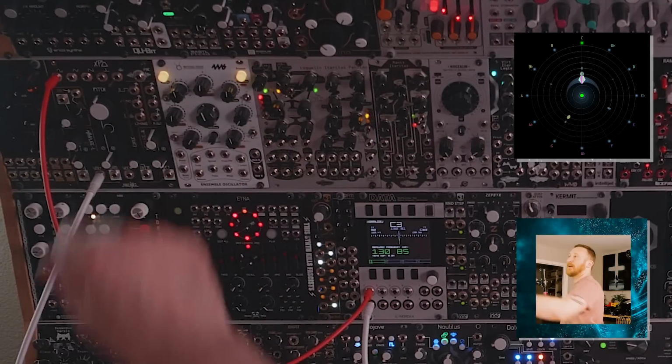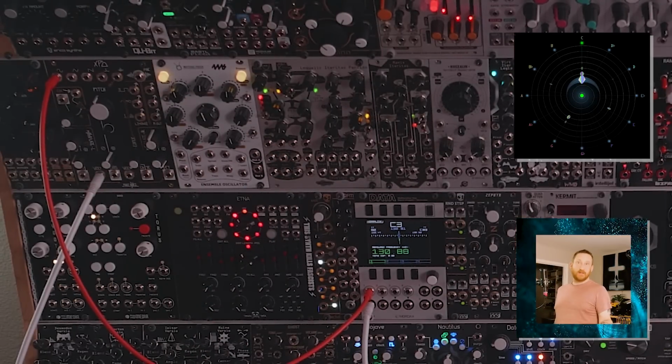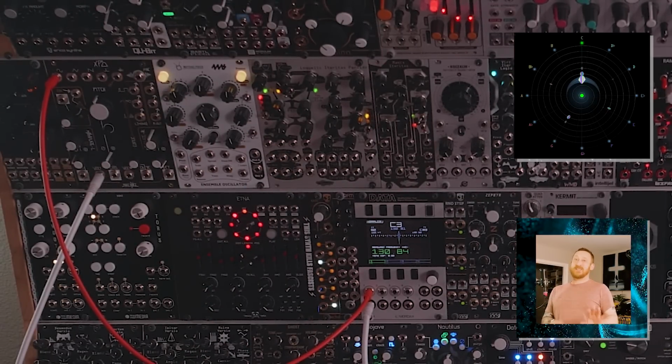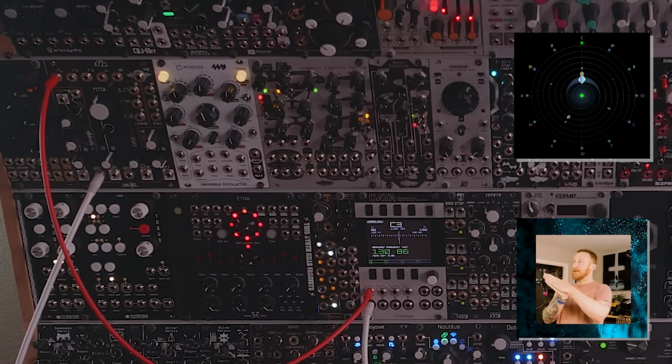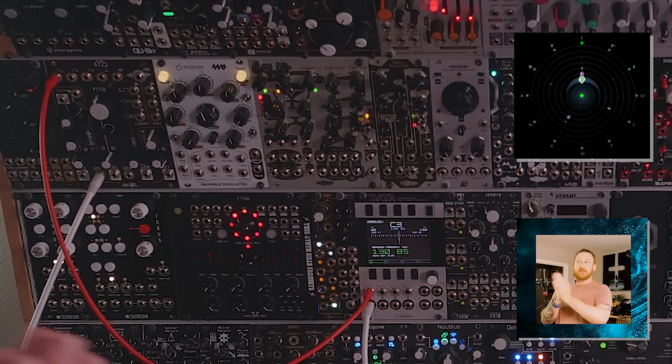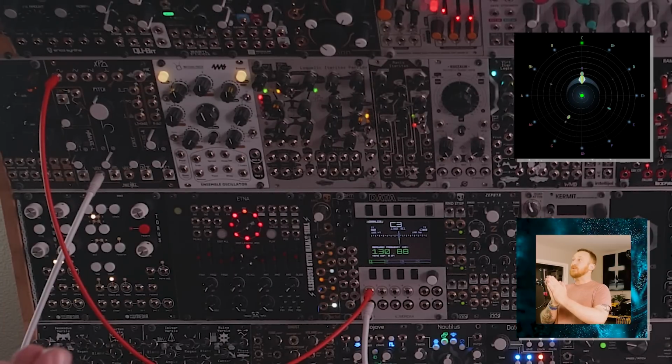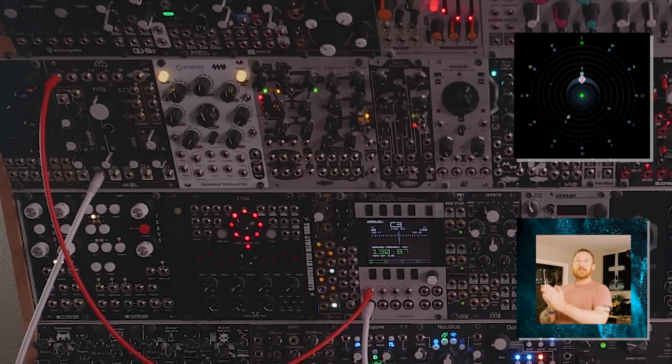Things like the 4MS Ensemble oscillator, which maybe I'll move to next, it's hard to get it in the middle. It really is. So you're going to want to get your coarse pitch, coarse tuning, the big knob usually, as close as possible to the note that you want, and then use the fine tune to get it perfectly on that pitch. And now we are perfectly in tune.